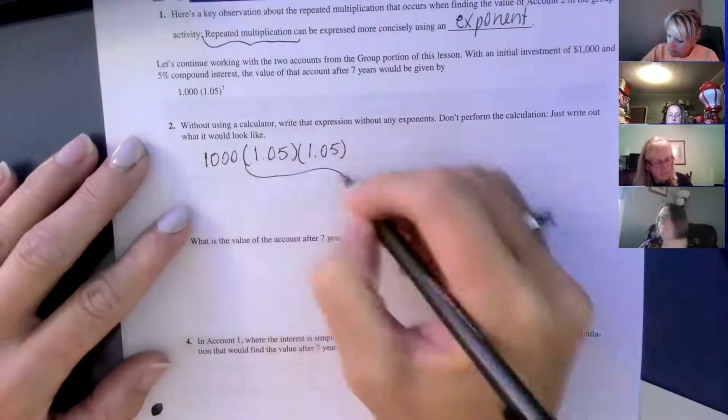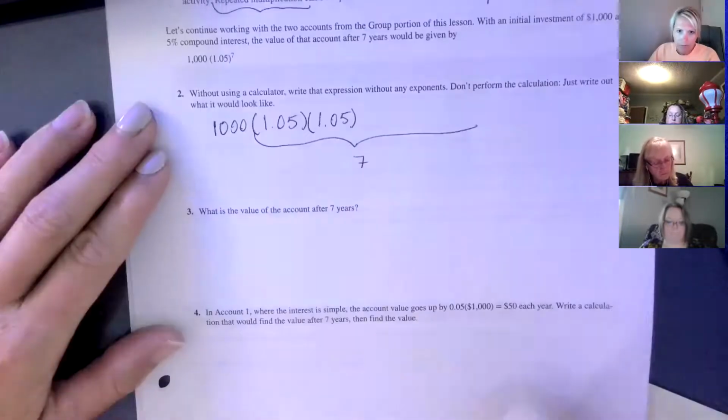So there should be 7, go ahead and count it. I should have, let's see here. 1, 2, 3, 4, 5, 6, 7. Excellent. So 1,000 times 7 of those 1.05s. That's what I got. Everybody else get that too? Excellent. So there should be 7 of them.